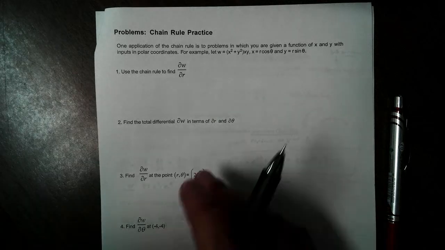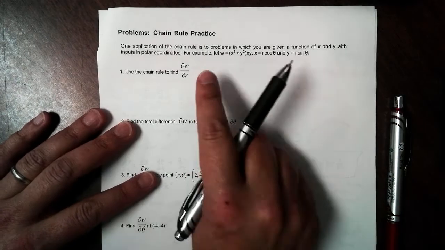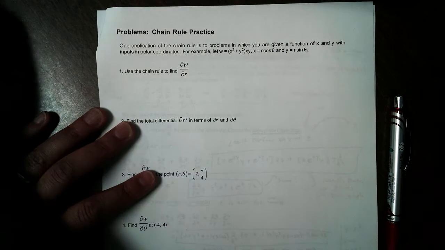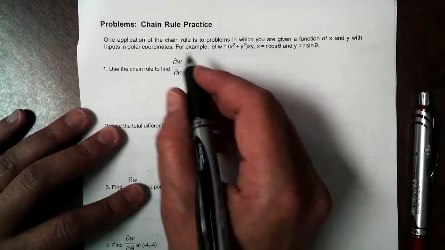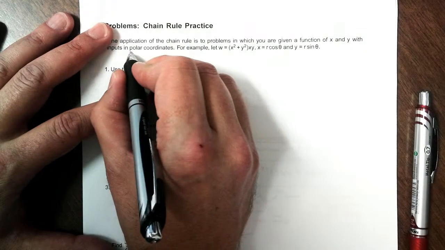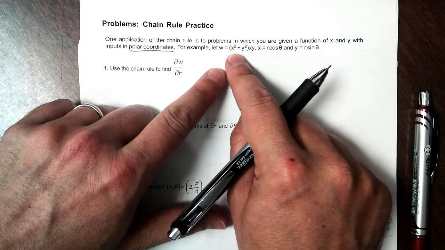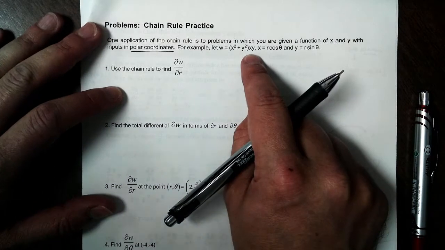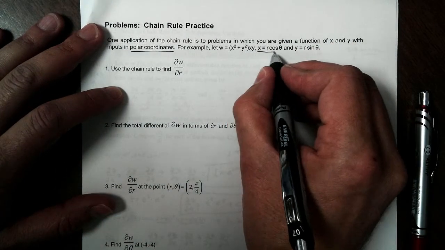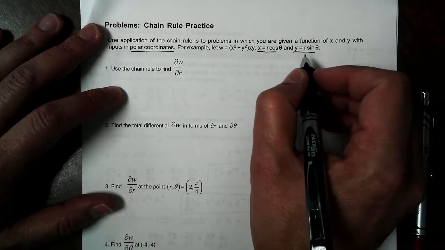Hi, let's take a look at one application of chain rule. One example of chain rule we use is in polar coordinates. For example, let's say the function w, which is a function of x and y, is x squared plus y squared times xy, and x and y are in terms of their polar coordinates.